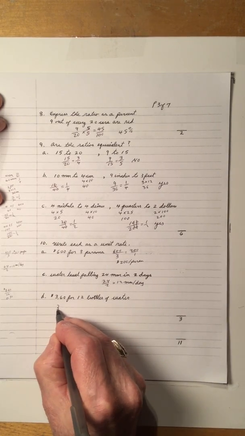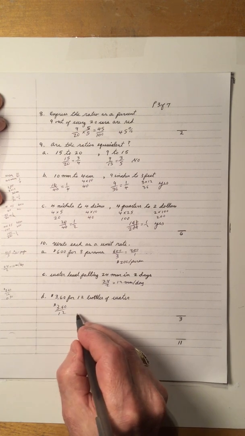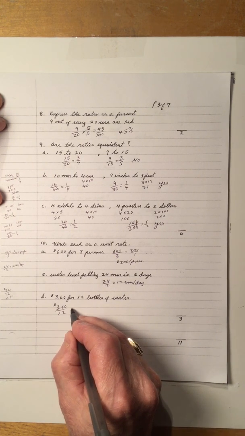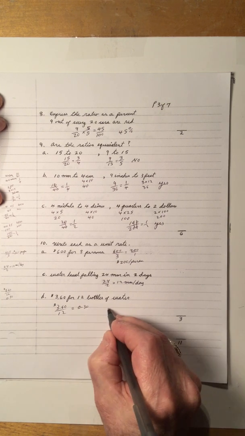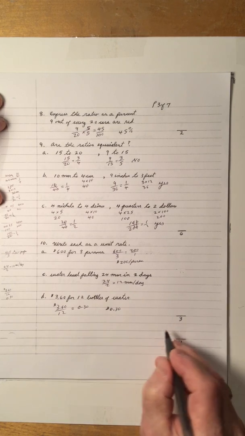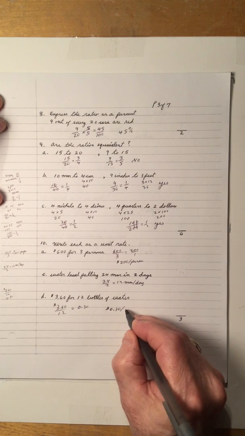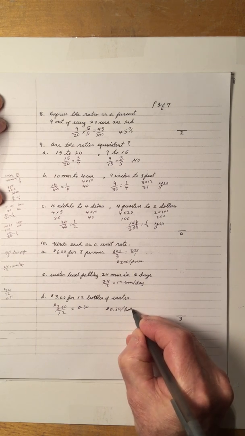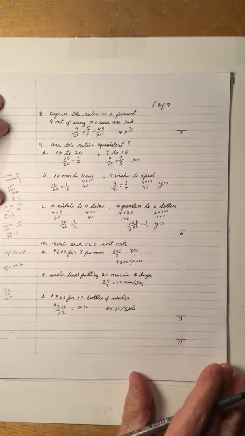You have $3.60 for 12 bottles. If you divide 12 into that, you will get 0.3. So you have each bottle is 30 cents or 0.30 of $1. That's that much per. That's the price of each bottle. So the unit rate is always per unit.